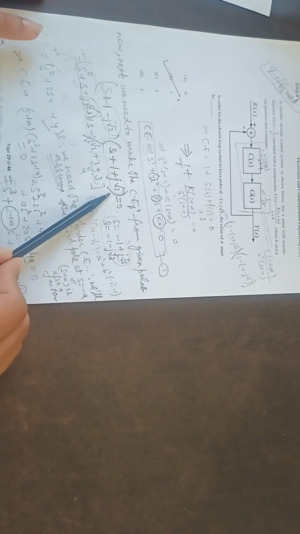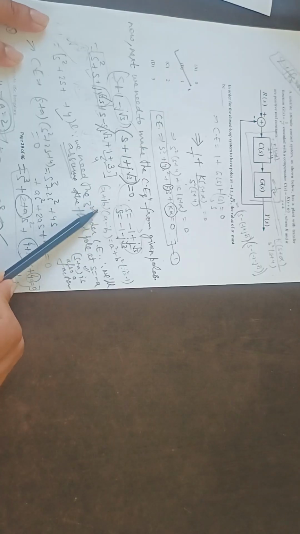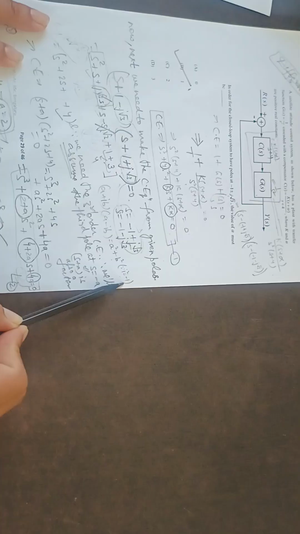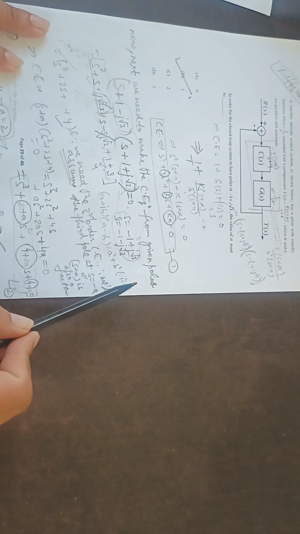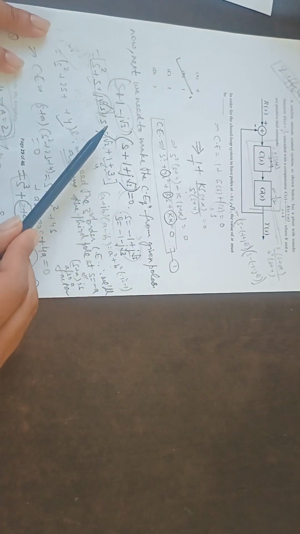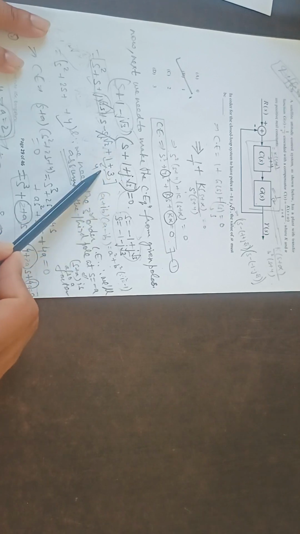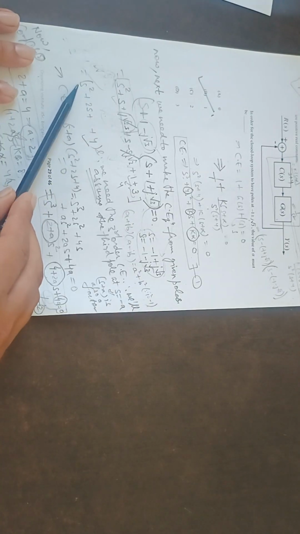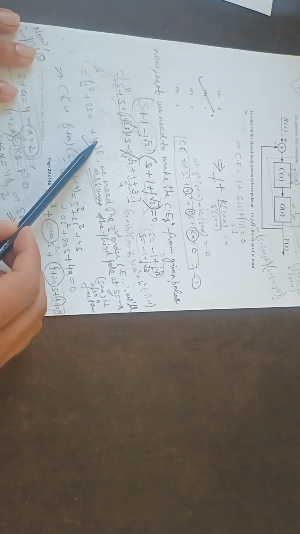Then s into this complex number will be s minus j root 3 s, and when I multiply these two complex numbers, you know that (a plus ib) into (a minus ib) is a square plus b square, because i square, or j square, is minus 1. So this thing will give us 1 square plus root 3 square, which is 4. These two will cancel, so finally I will be left with s square plus 2s plus 4.